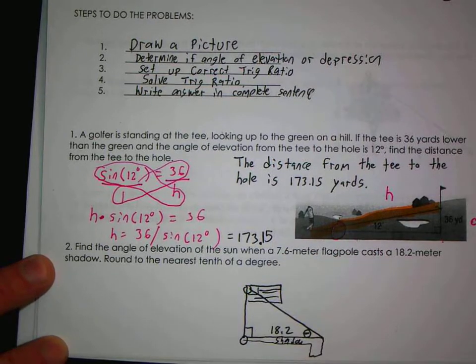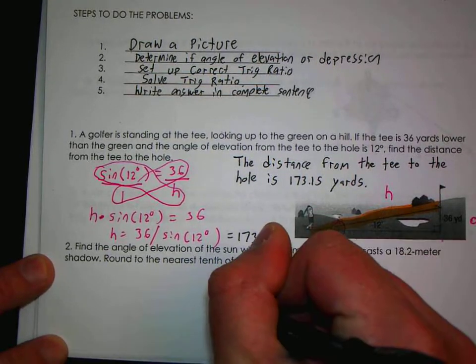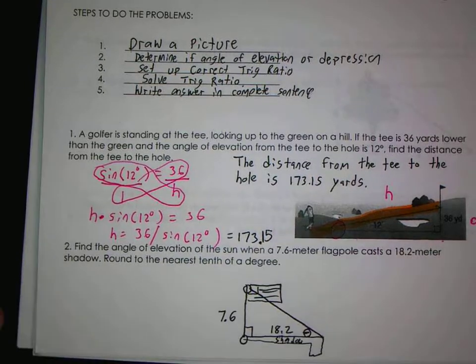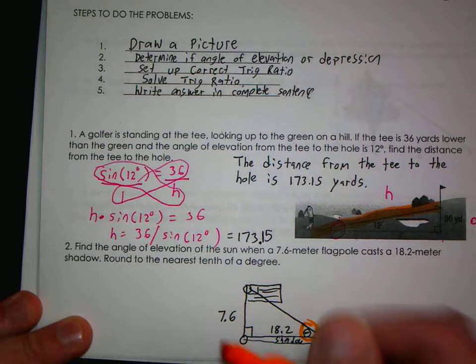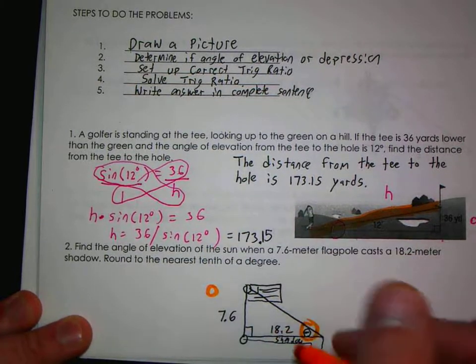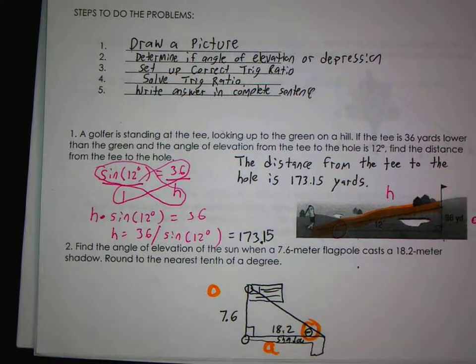So it's a right triangle. And I forgot to label that this flagpole is 7.6 meters. So let's write down what I have. Here's my reference angle. Over here would be O, and the one here would be A. When you're trying to find an angle, you use the inverse functions. Well, which trig ratio is this? Oh, TOA, right?